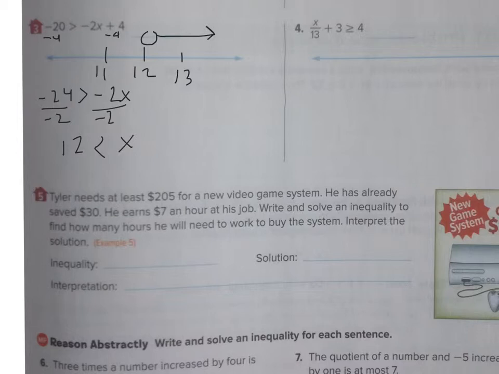And then if you're having a hard time reading the inequality and wondering which way that arrow goes, remember you can look at your inequality as an alligator eating the bigger number. So in this case, that crazy looking alligator is eating x because it is a larger number than 12.